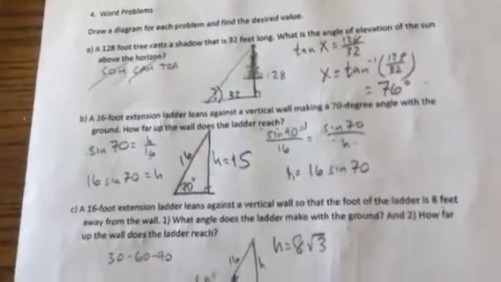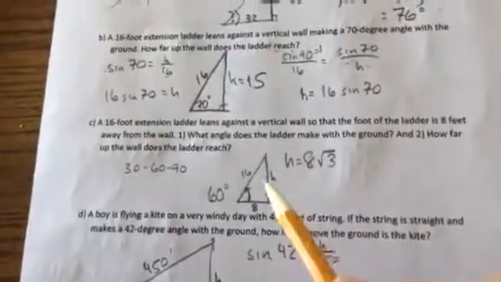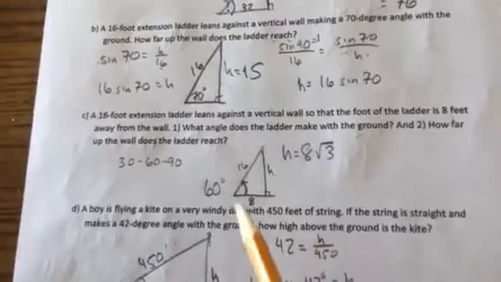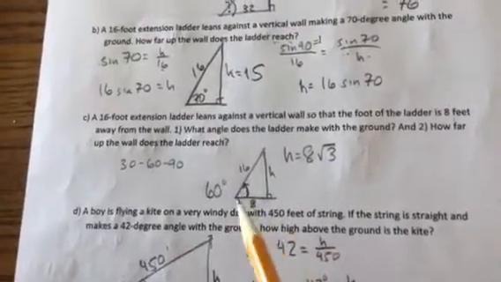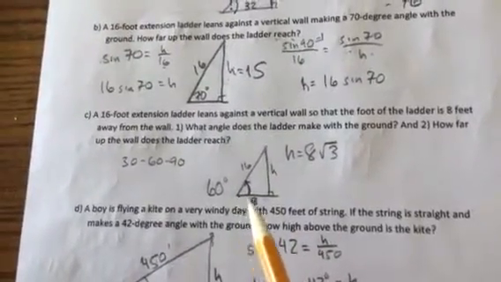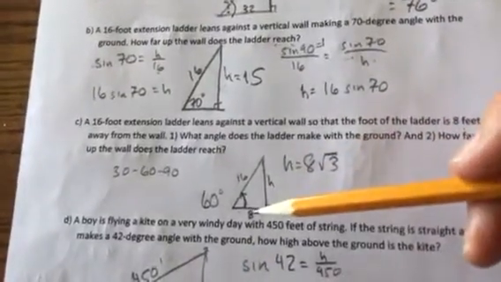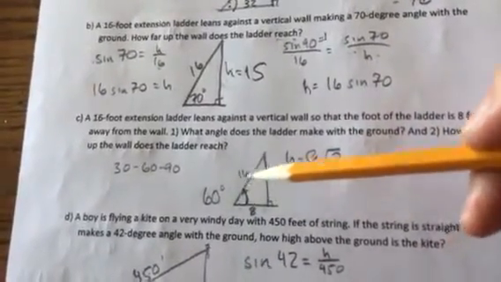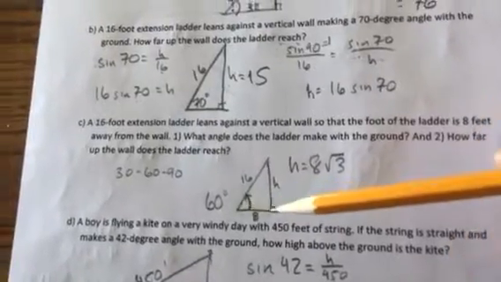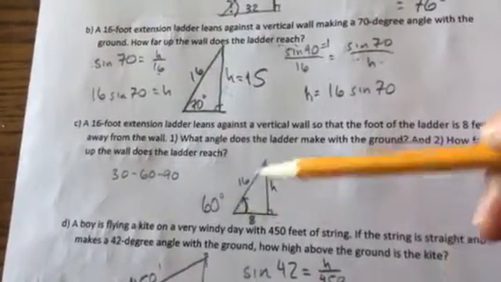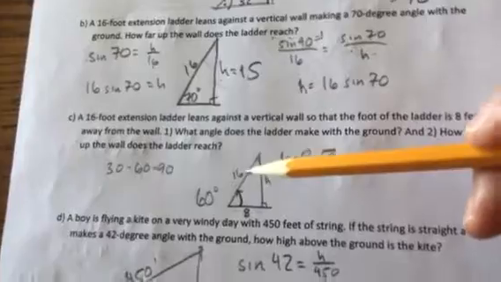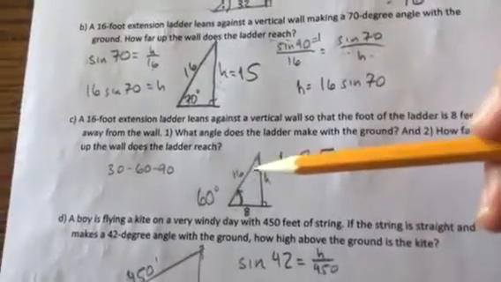In the next problem, again, a 16-foot ladder leaning against a wall, but this time we're told that it sticks out from the wall 8 feet. The foot of the ladder is 8 feet away from the wall. And that is actually a 30-60-90 right triangle. And you know that because one leg of the triangle is half as long as the hypotenuse. That only happens on 30-60-90 right triangles.